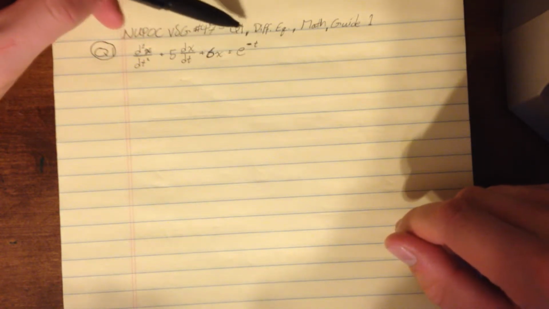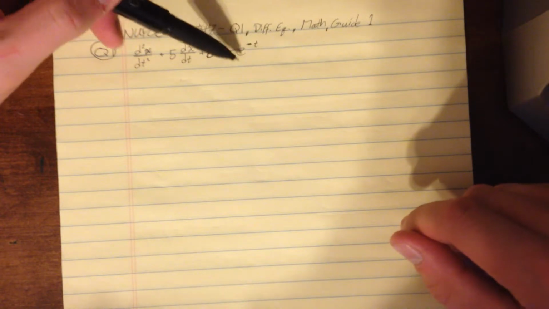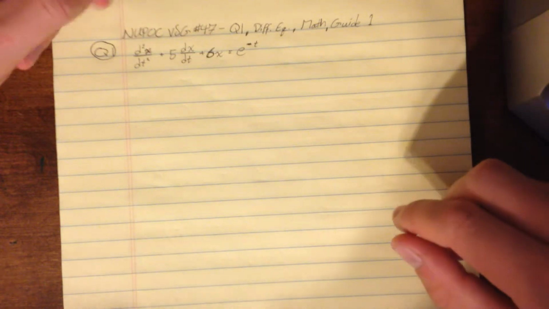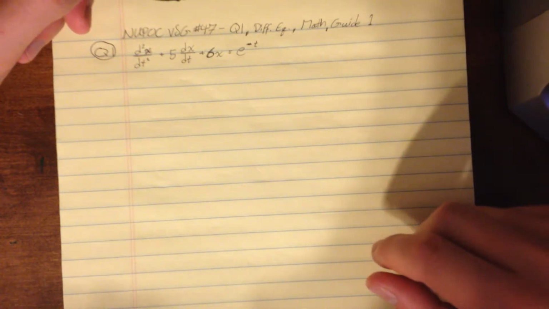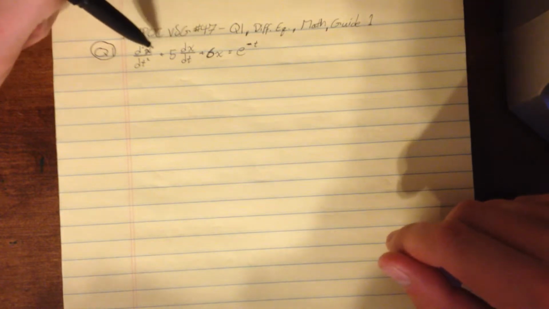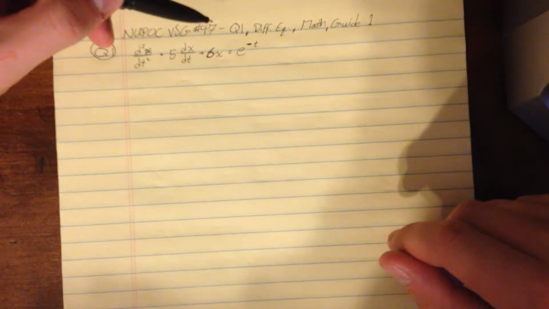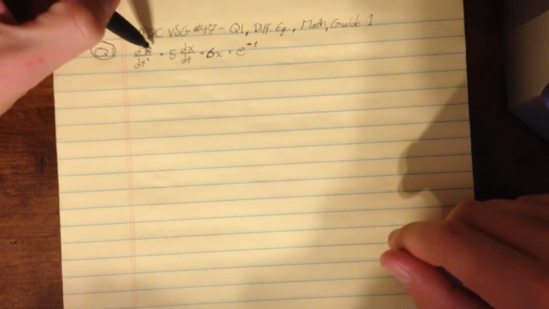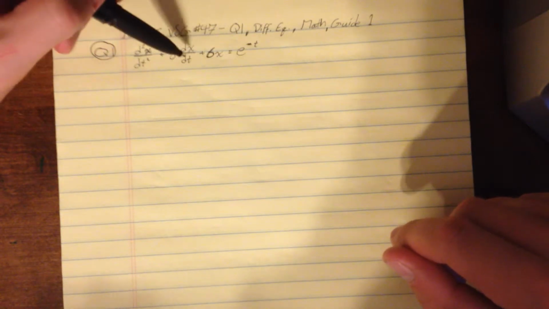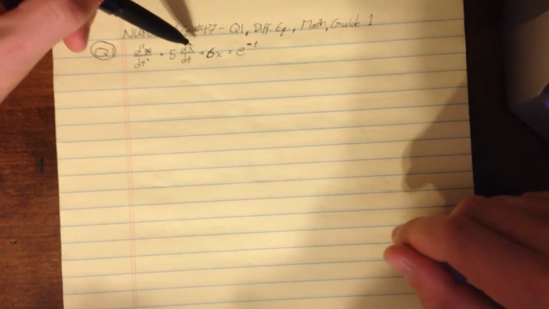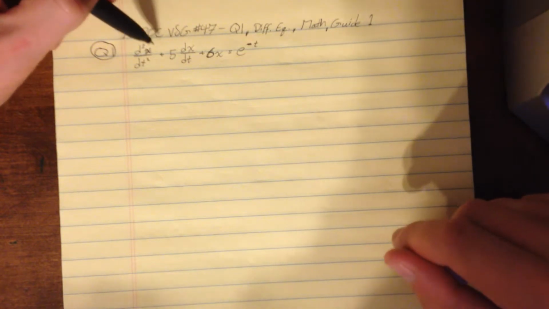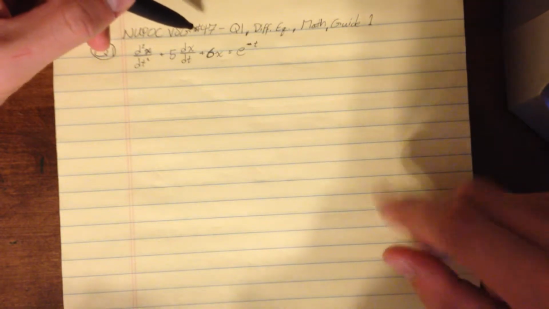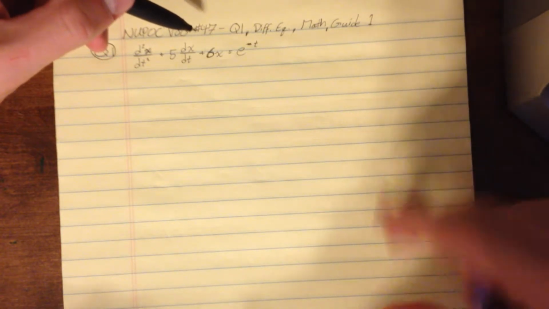We have a forcing function out here, so there's some sort of input, some sort of energy being input to the system. This isn't equal to 0. But it's a linear differential equation, which is just to say that none of these differential terms are squared. As in, we don't have x double prime squared plus 5 x prime to the fourth, or something like that. So it's a second order linear non-homogeneous differential equation.